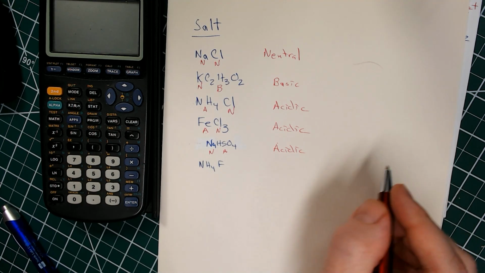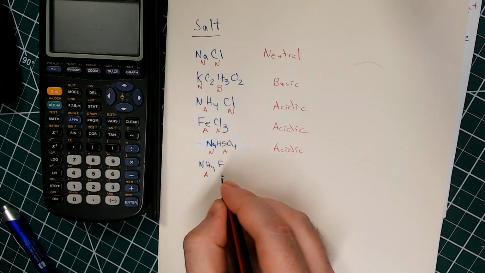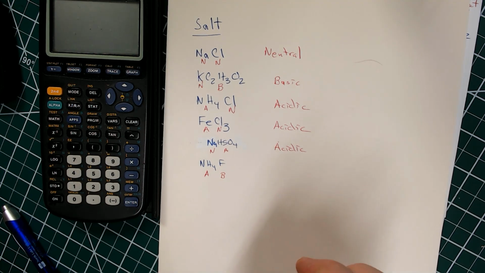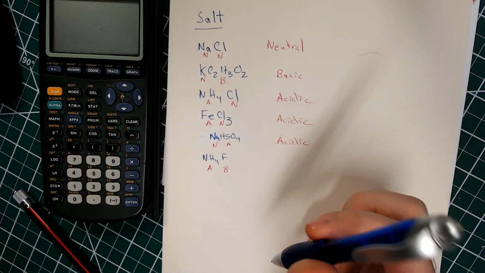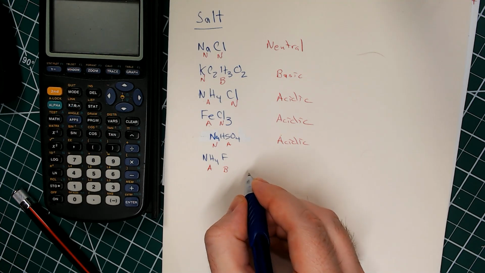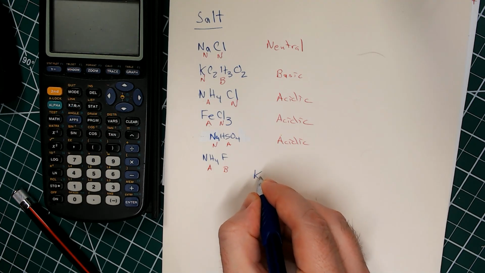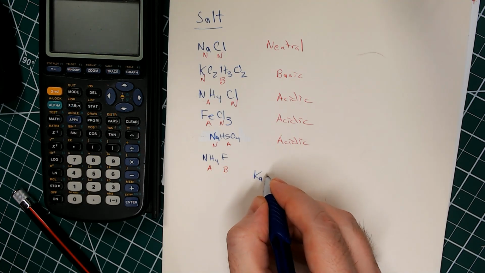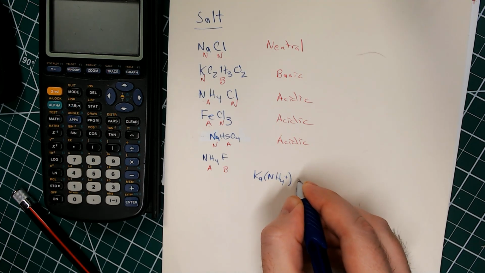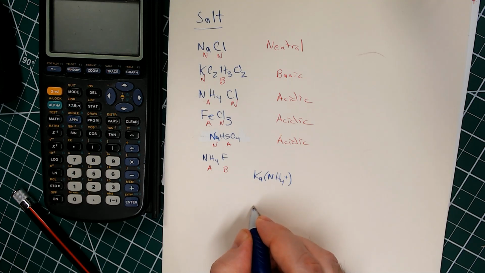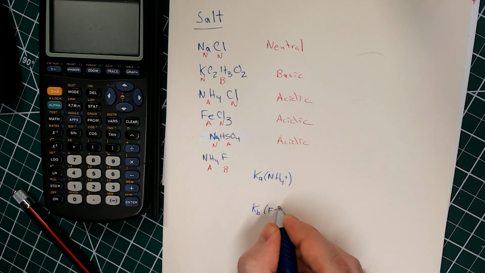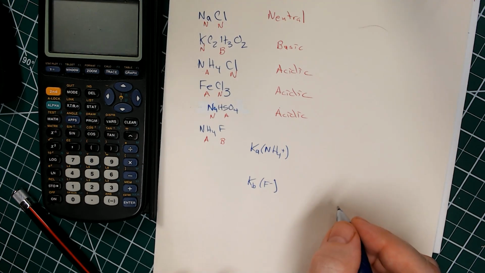Our final one here is ammonium, which is acidic, and fluoride, which is basic. Well, the answer here is it depends. So in order to determine overall, is this going to be acidic or basic, we need to get the Ka of our acid, so the Ka of NH4+, and we need to get the Kb of our base, which is the fluoride ion.